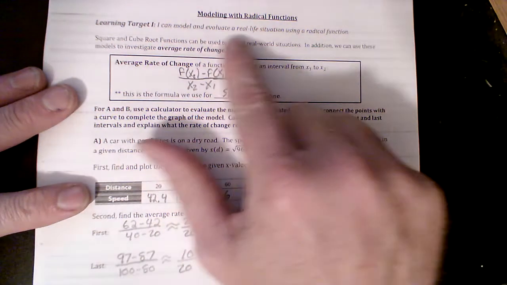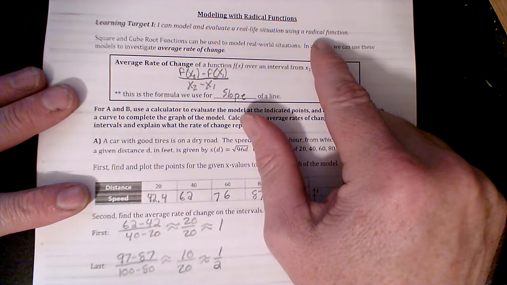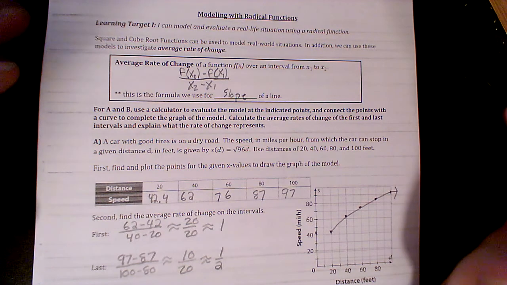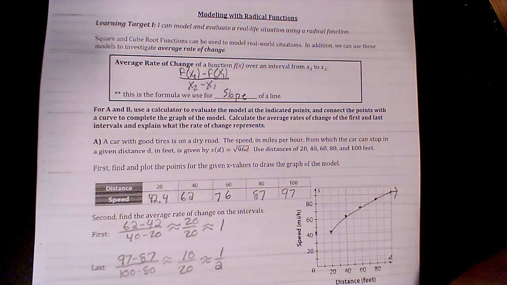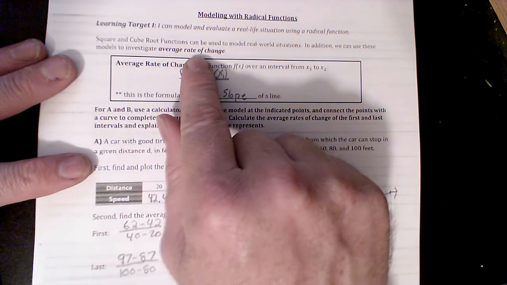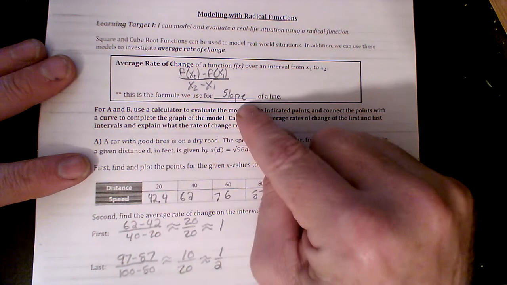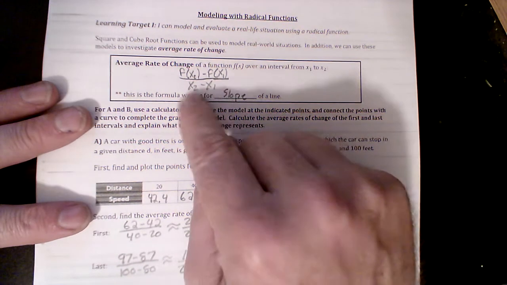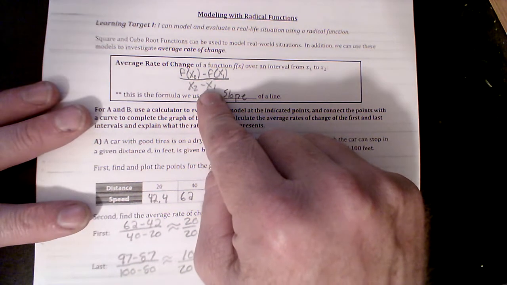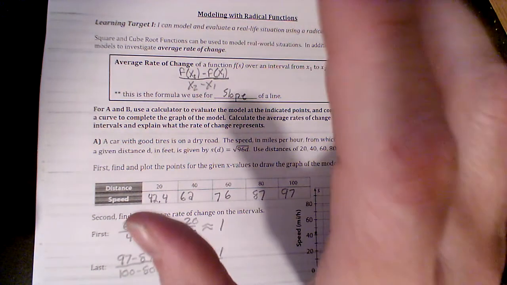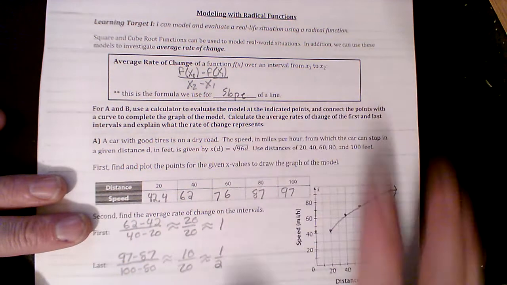The target is to model and evaluate real-life situations using radical functions. And we're going to do something else today. We're going to make sure that we can see a trend of what's happening as x goes to infinity. And a tool we use for that is the average rate of change. Average rate of change is very similar to slope. It tells us how our output is increasing or decreasing as x gets larger or smaller. And generally x is going to get larger and the output is going to get larger but at a smaller pace. Alright, and I'll show you this down here.